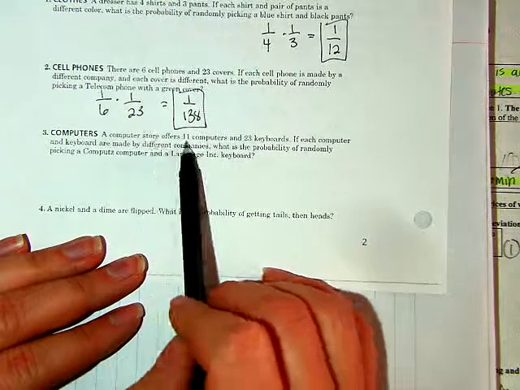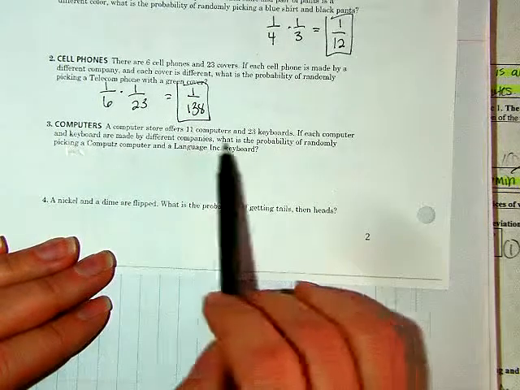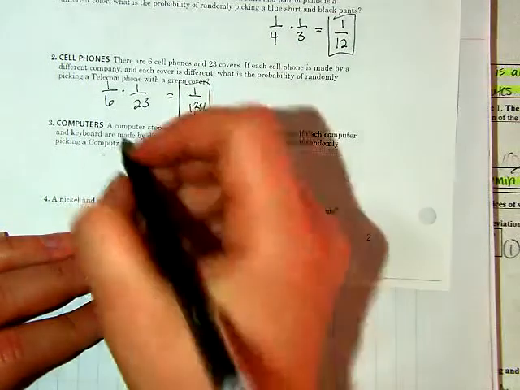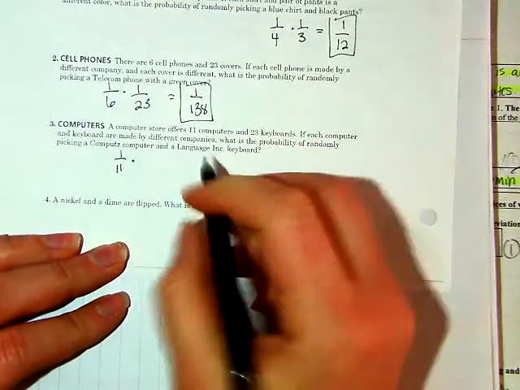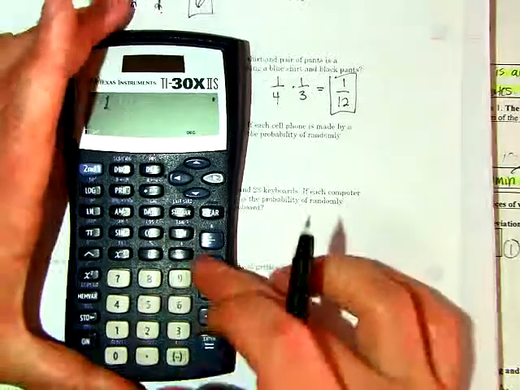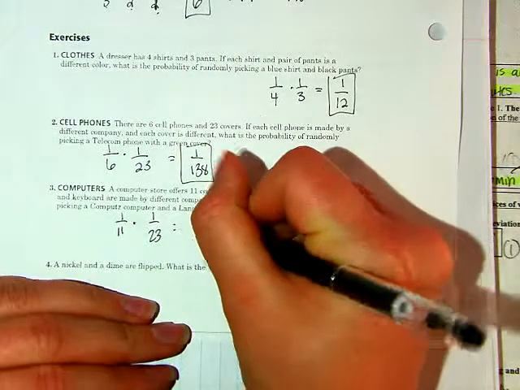A computer store offers 11 computers, 23 keyboards. If each computer and keyboard are made by different companies, what is the probability of winning a Computes computer? So 1 out of 11 times a Language Inc. keyboard, 1 out of 23. 11 times 23. See this? These odds are even smaller.